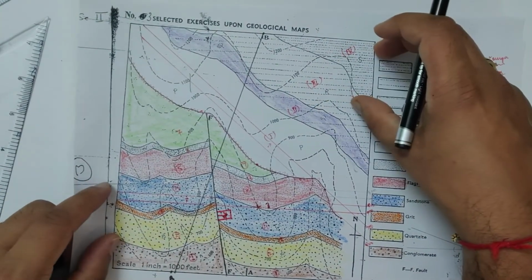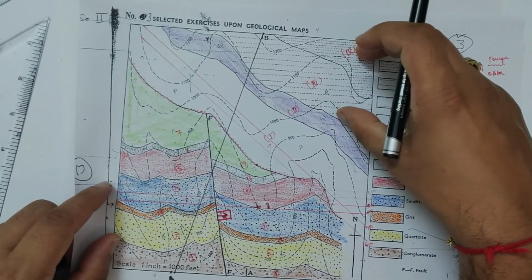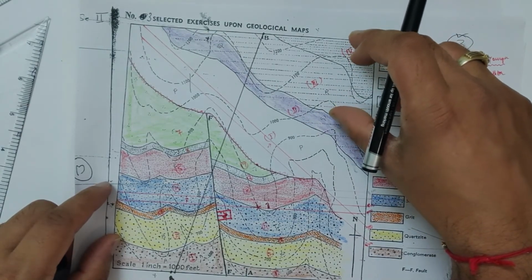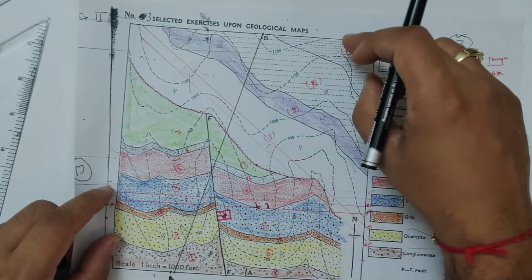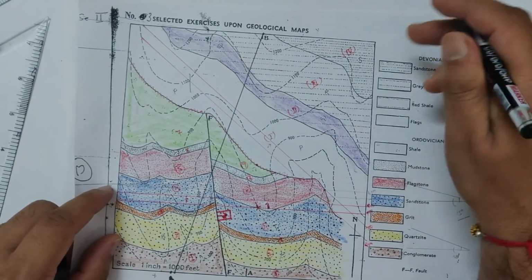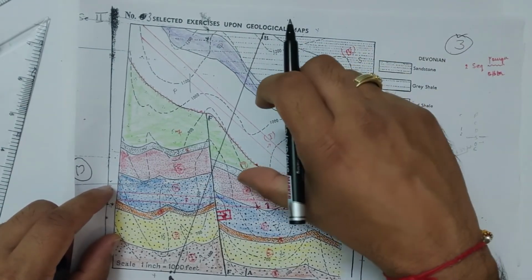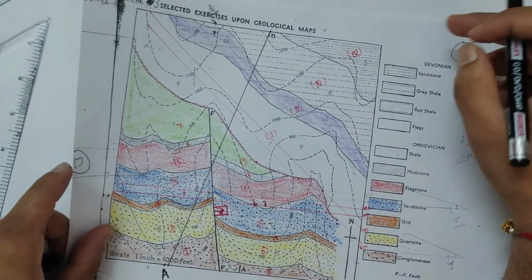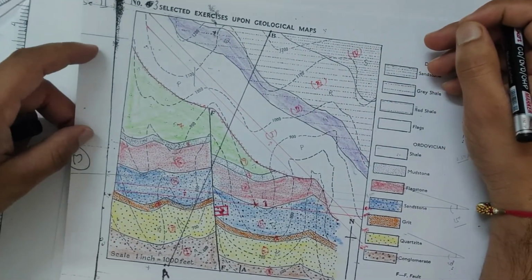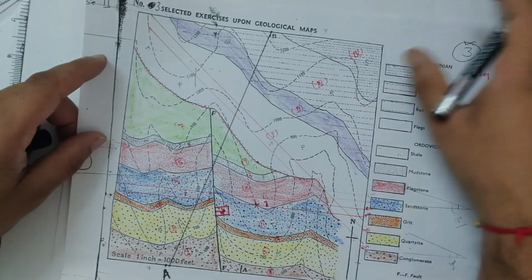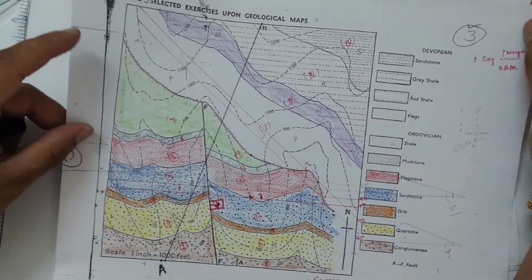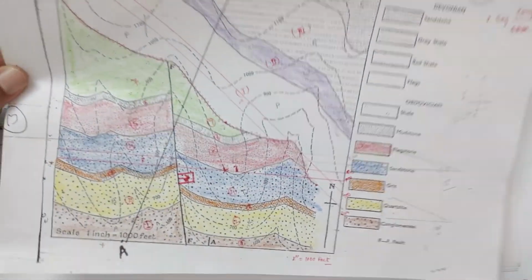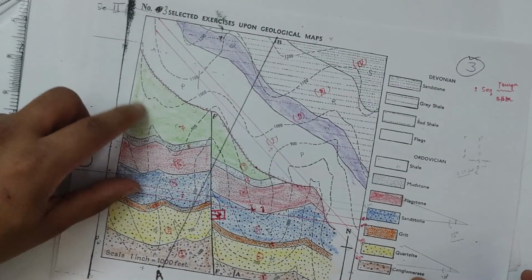Then the area was again uplifted and tilted through 15 degree more in the direction from A to B, that is in southern direction. So the dip of older sequence becomes 20 degree and dip of younger sequence became 15 degree. Then the area was again exposed for erosion, and that led to the development of this present day landscape. So we have interpreted geological history as well.